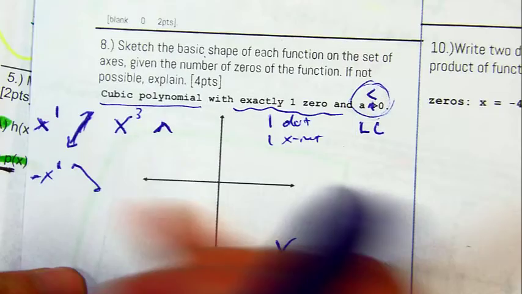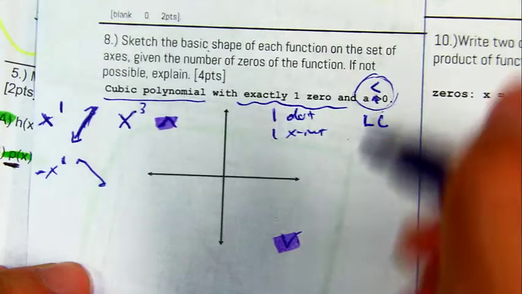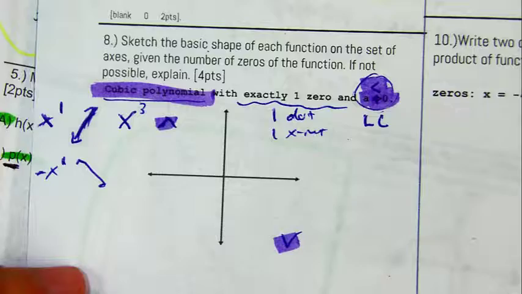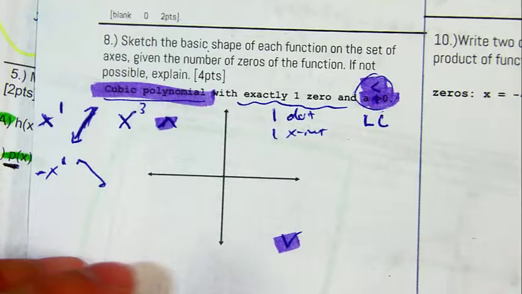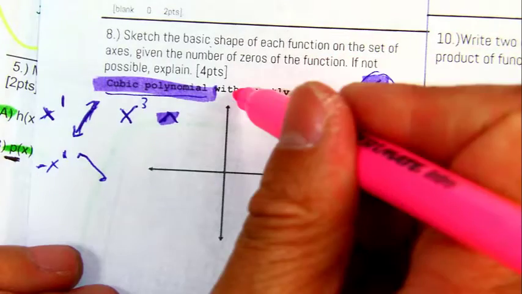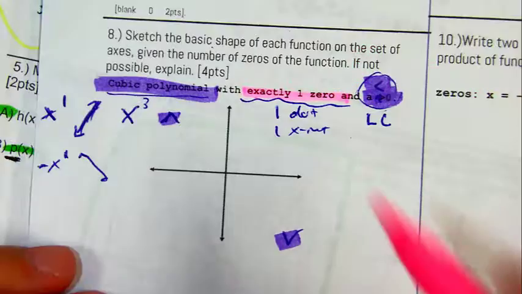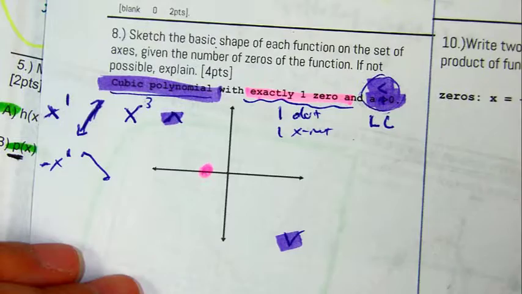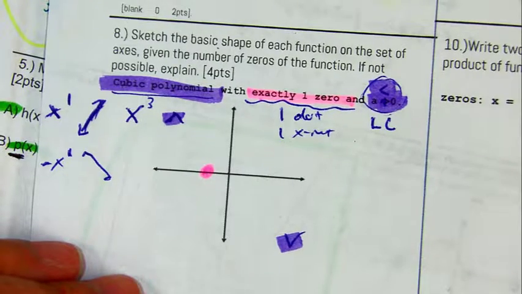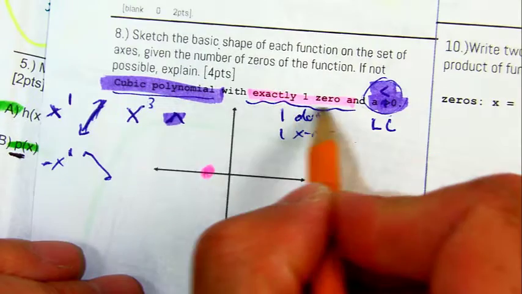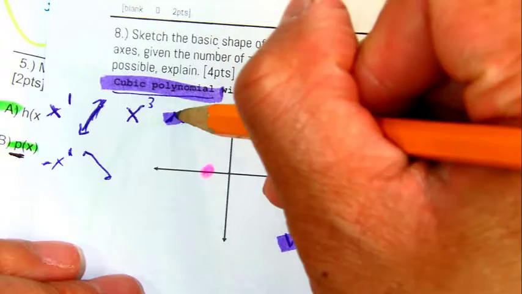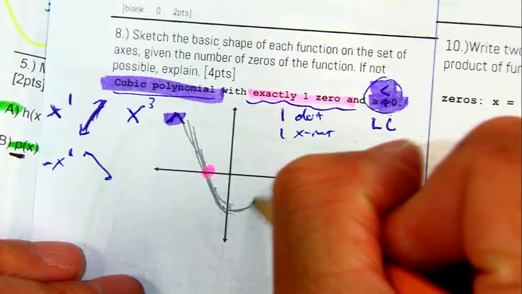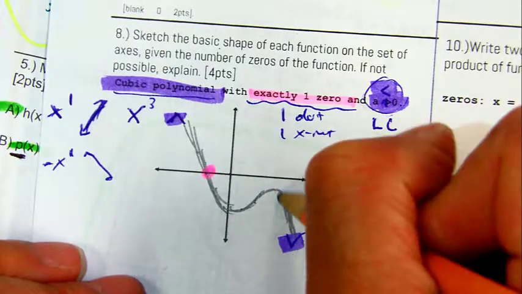Let's try to highlight that in colors. So here I flipped them because my a value is negative, and it's a cubic function. And then my exactly 1 zero, there it is. You can put it anywhere in there. I'm going to put it right there. Now pay attention. The one exact zero means that you're going to shoot through this, and then I have to have a turning point or extremum. So you have to have the bump.